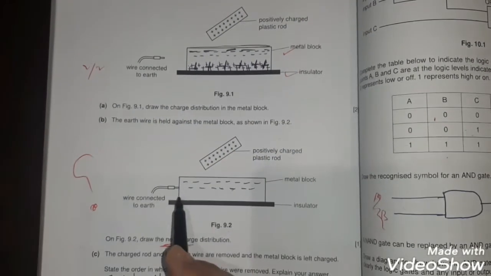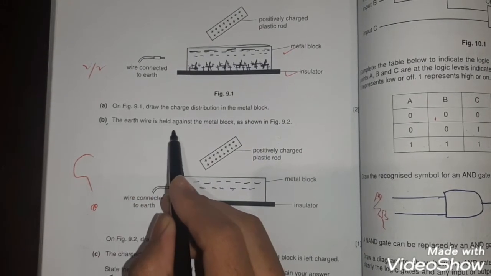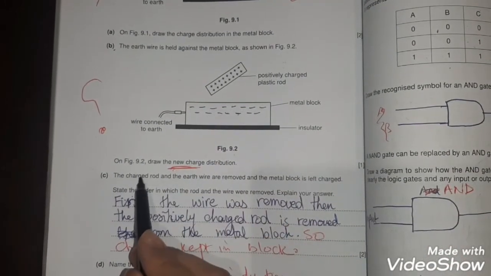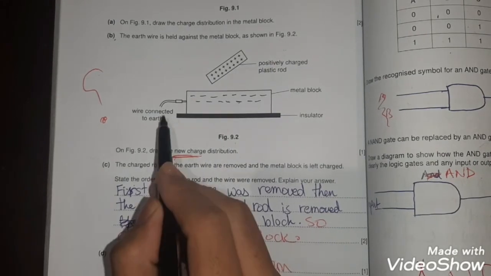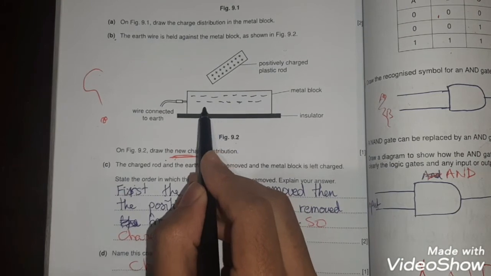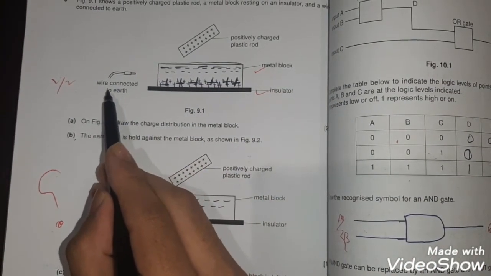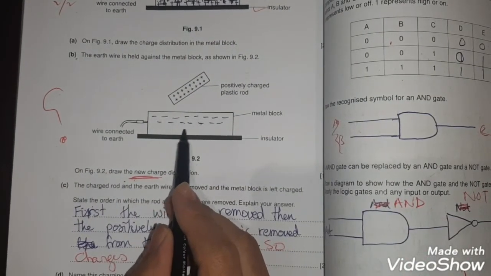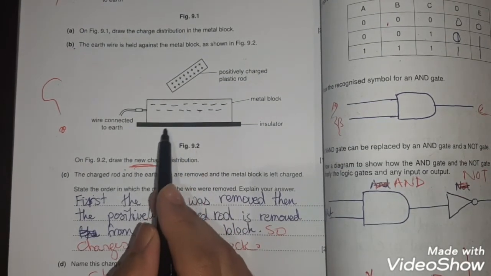Then part B states the earth wire is held against the metal block as shown in 9.2. On figure 9.2, draw the new charge distribution. So once the wire is connected to the earth, all the positive particles which I have shown in question 1 will move through the earth wire into the earth. So only negative particles will remain in the metal block. So this is the new charge distribution of the metal block.